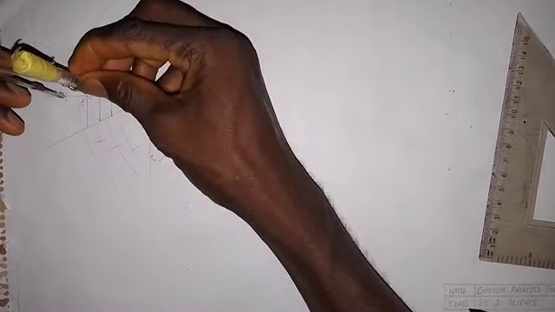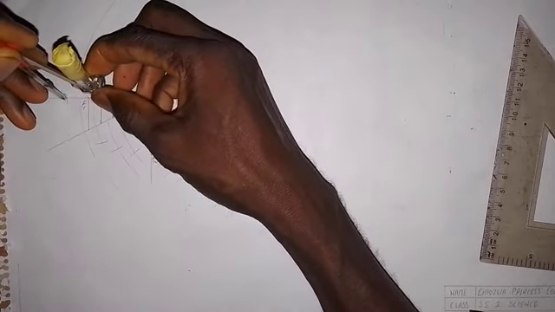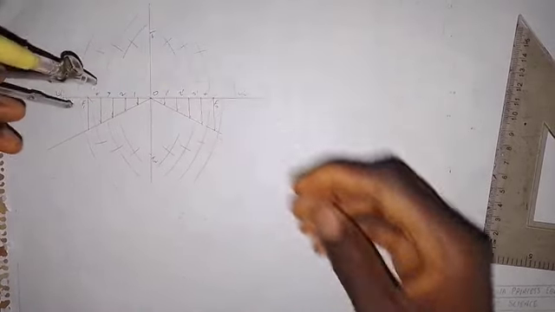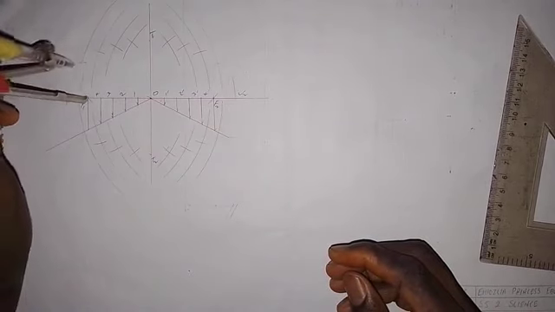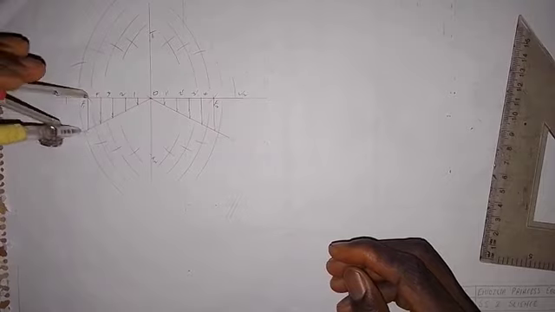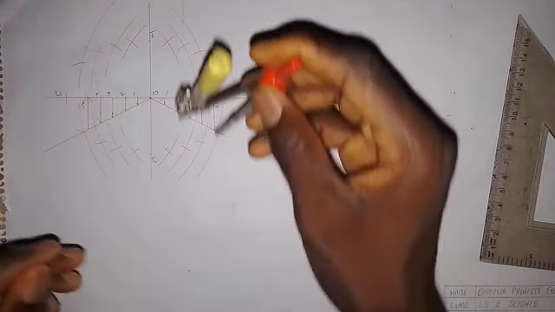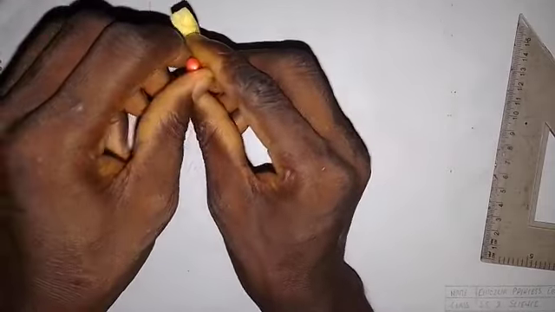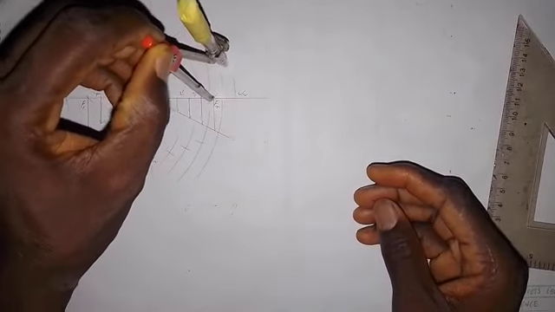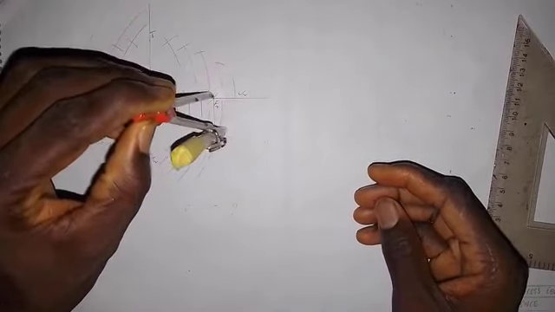Then we take it back to V1 and extend it to 4 here on the left side. So raise it up, put it at F1, and make an arc on the fourth arc up and on the fourth arc down. Then we take it to F2 here and make an arc on the fourth arc up and on the fourth arc down.